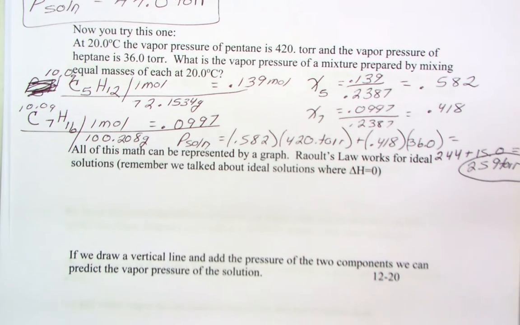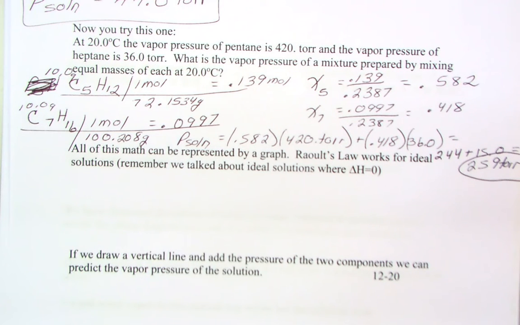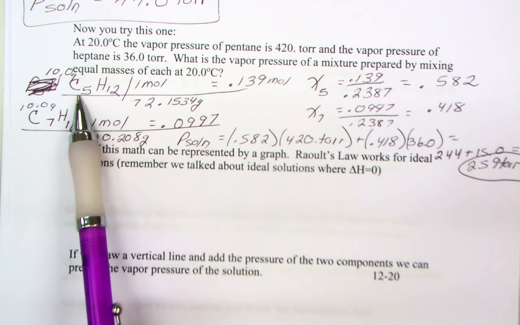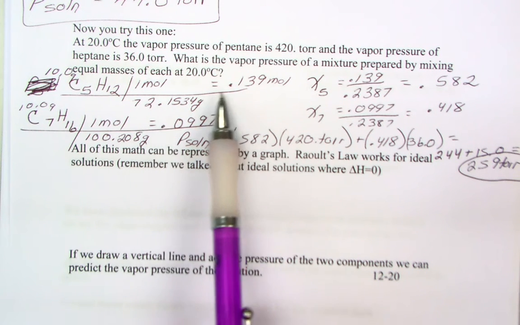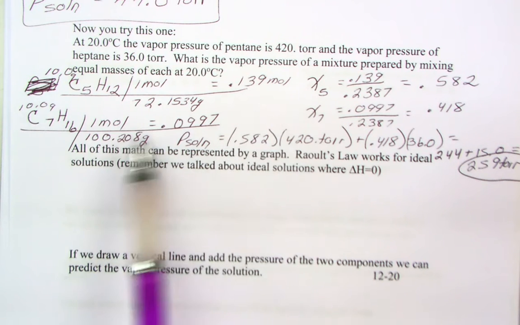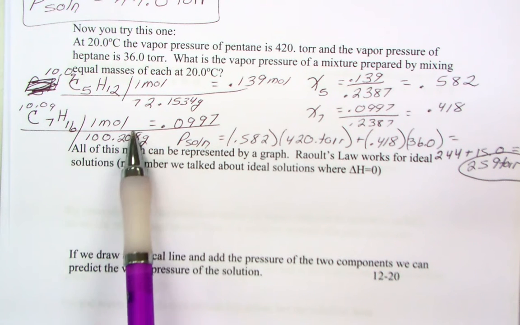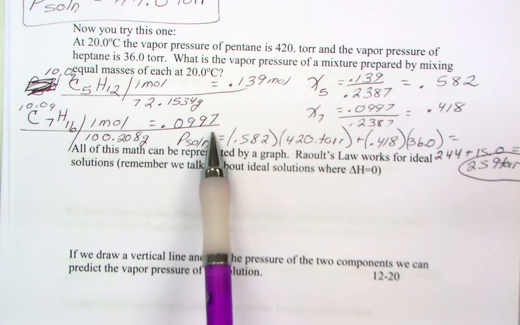Okay, if we go ahead and look at this problem, this one was a little bit vague because it didn't give you information about what the masses were. It doesn't matter what the masses are because the ratio will be the same. So it's your choice. I randomly chose 10 grams of each. So 10 grams of pentane, 1 mole is 72 grams. I got 0.139 moles. 10 grams of heptane, molar mass of 100, gave me 0.0997 moles.